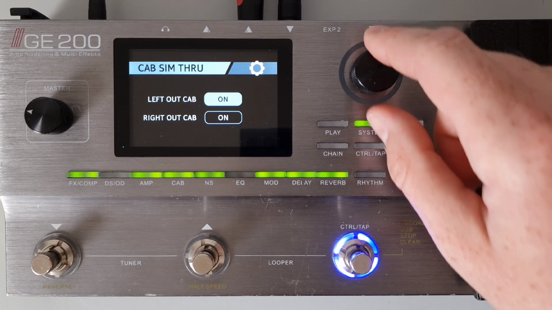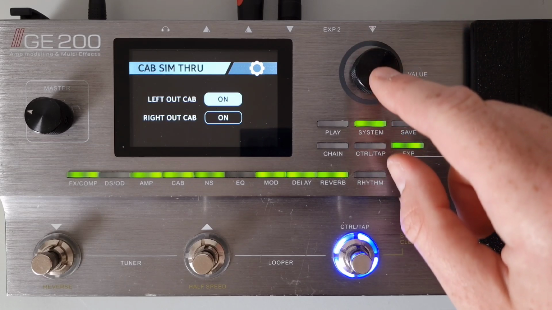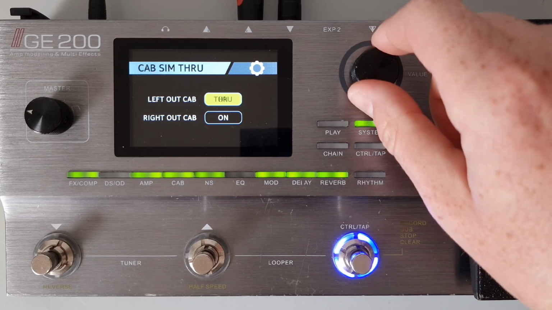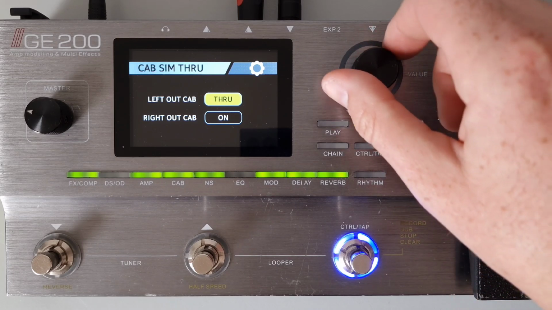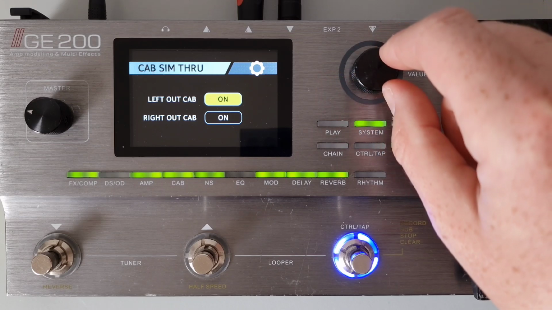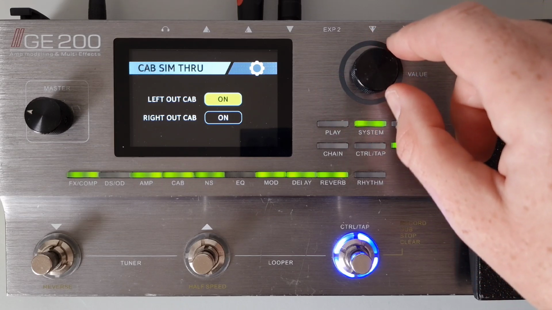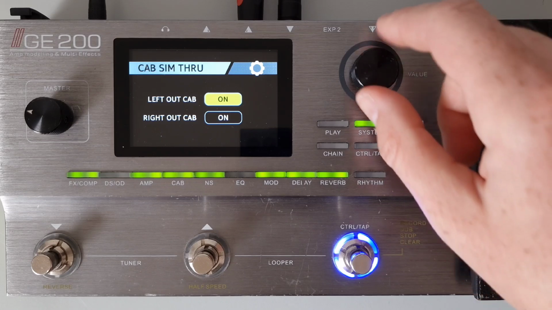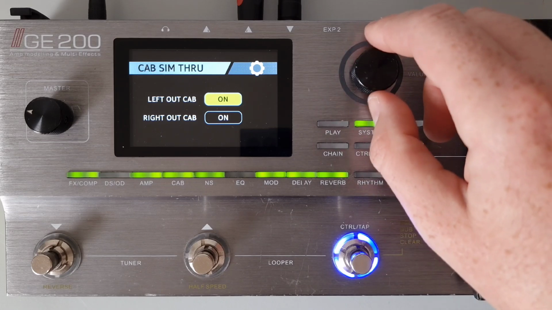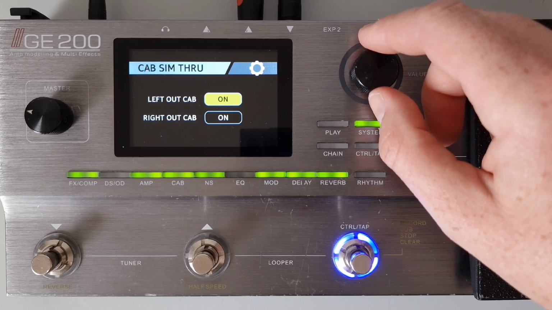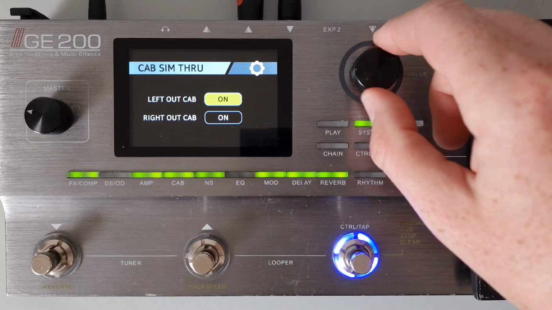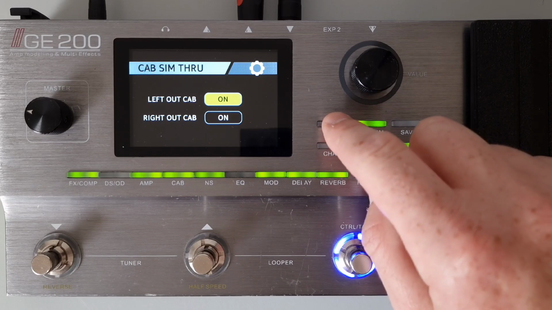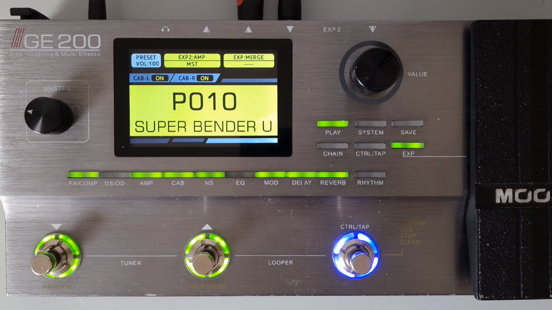And then use the value knob to select left out cab or right out cab. Press on the value knob and you can change this to through or on. If the cab simulation is enabled, that will be set to on. If it's set to through, the cab simulation is disabled for that output, so you can have it different for each of the left and right outputs. When you're finished, press the play button to go back to the previous screen.